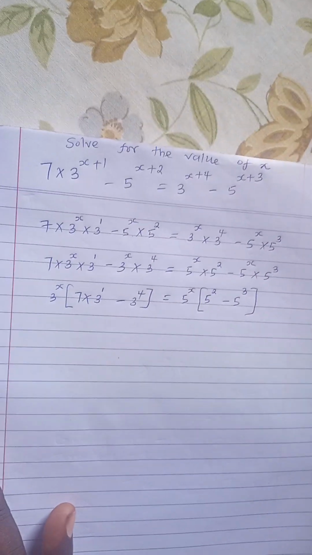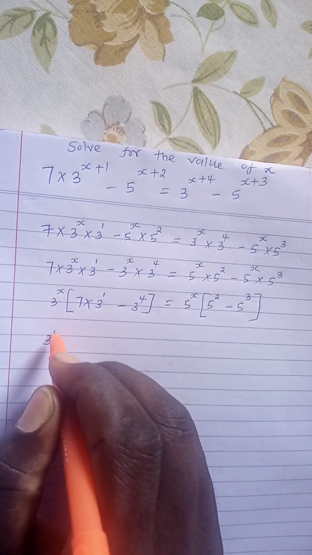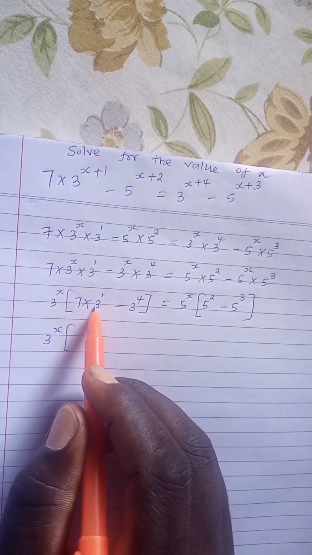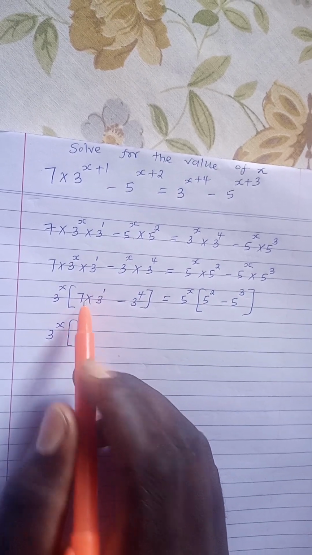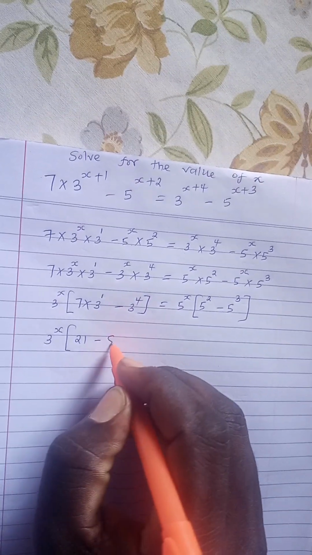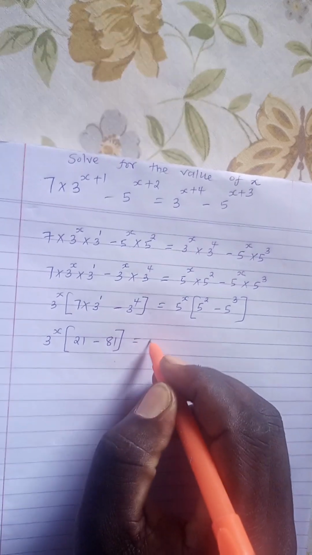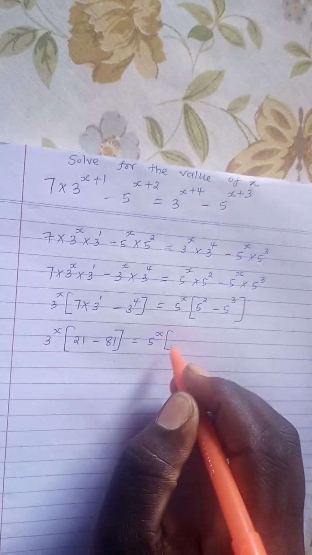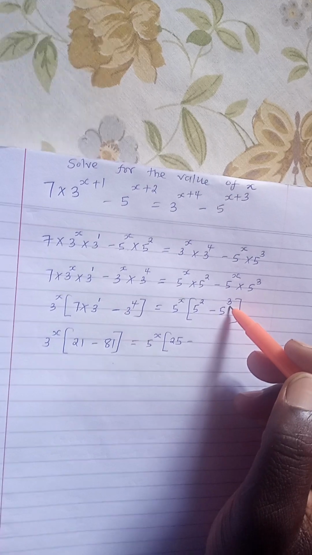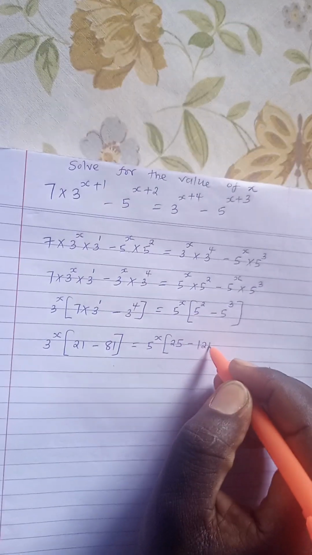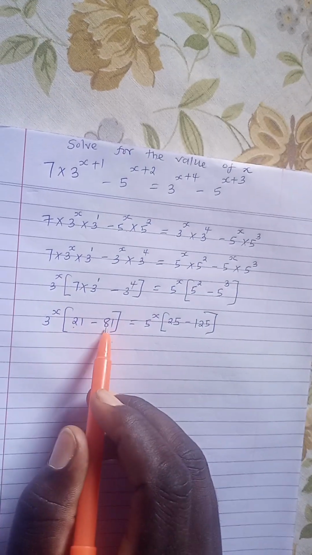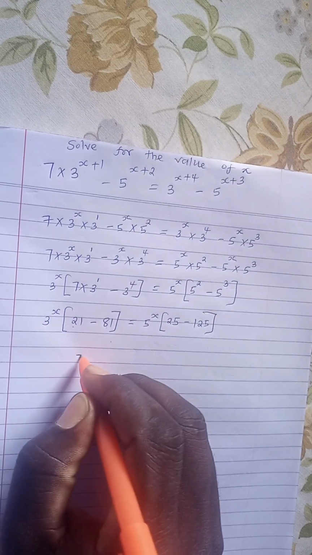Now, 3 raised to power x into 7 times 3 raised to power 1. 3 raised to power 1 is 3, times 7 is 21, minus 3 raised to power 4 is 81, is equal to 5 raised to power x into 5 squared is 25 minus 5 raised to power 3 is 125. Then close the bracket. So 21 minus 81 is negative 60.